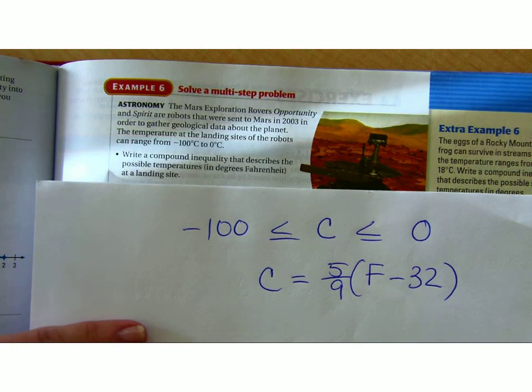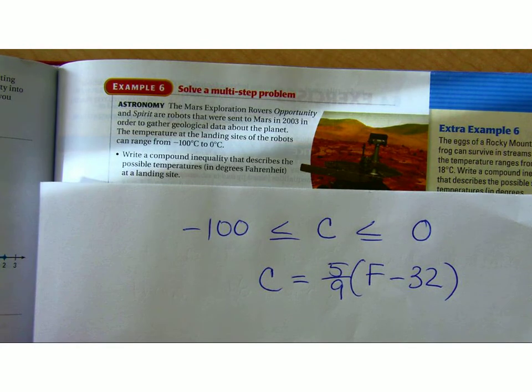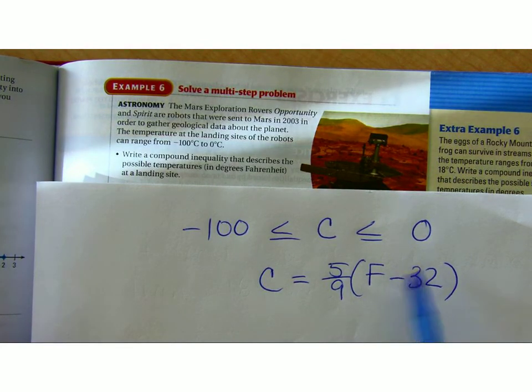Have you seen that before? If your science teacher has ever done any converting with you, this is the formula you use. If you know the temperature in Celsius, you put it here and solve for F. If you know the degrees Fahrenheit, you put it here and solve for C.